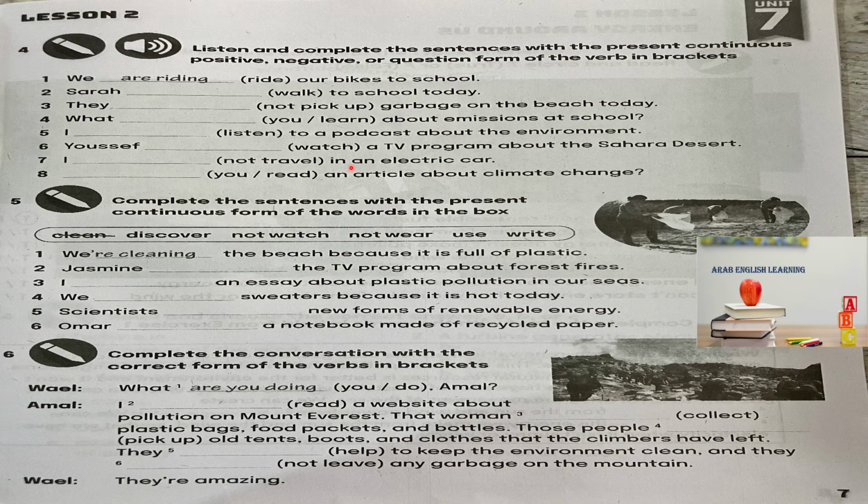Lesson 2, page 7, exercise 4. Listen and complete the sentences with the present continuous positive, negative, or question form of the verb in brackets.